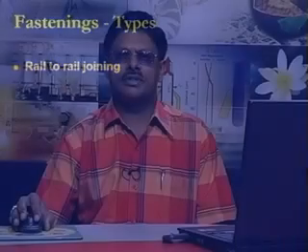We will start with the different types of fastenings, and the first one is rail to rail joining. As we have seen, in any track there are different sections composed of rails which are manufactured in a specified length. Therefore, there is going to be a connectivity between these rails.